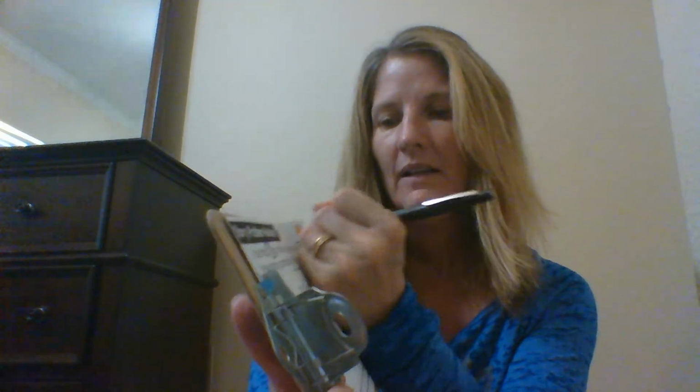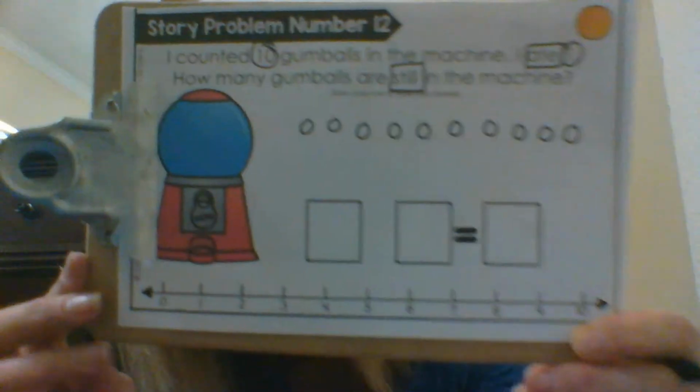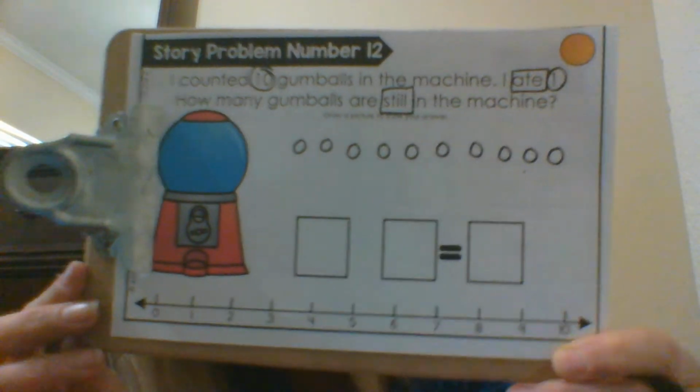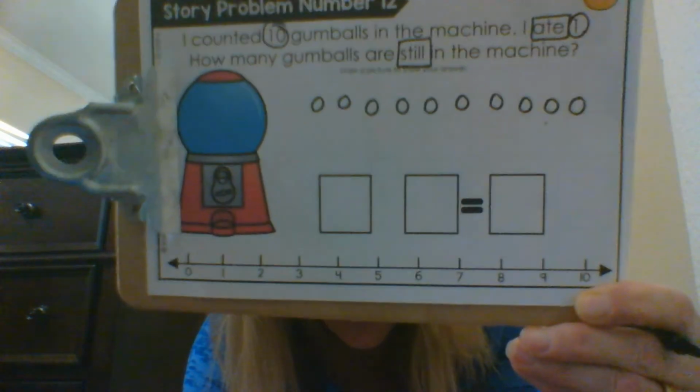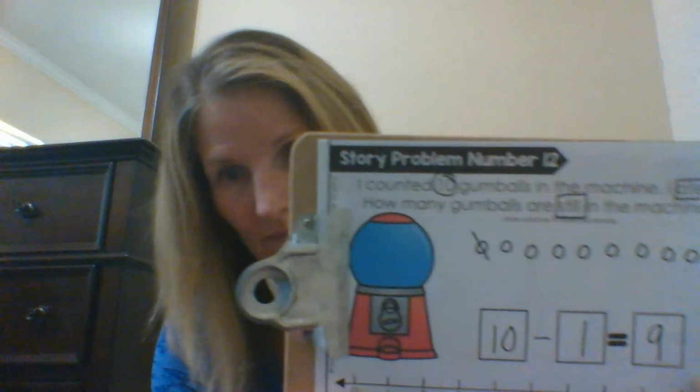Okay. I counted 10 gumballs in the machine. I ate 1. Remember, circling and boxing just really lets me focus on what my brain needs to know quickly. How many gumballs are still in the machine? What do you think? There were 10 in the machine. I ate 1. How many are still there? Pause and solve, and I'll do the same.